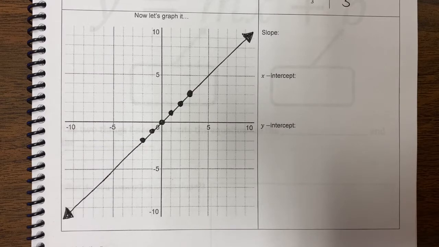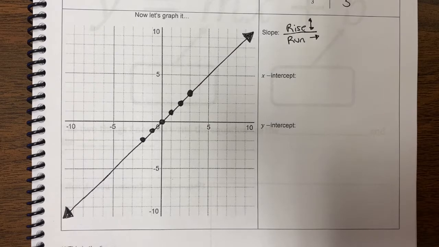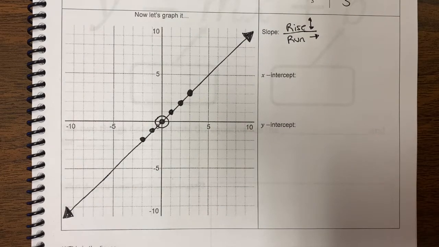Now let's find the slope. The slope is rise over run, meaning how many times it goes up or down divided by how many times it goes right between 2 points. Let's use the points 0, 0 and 2, 2.